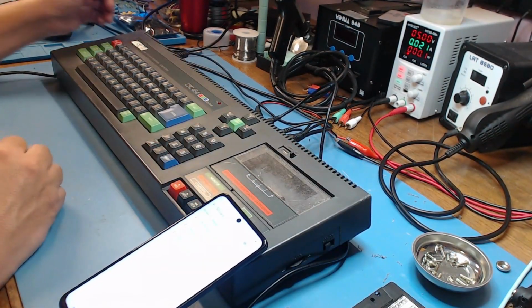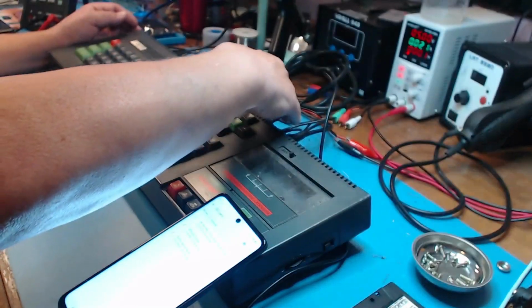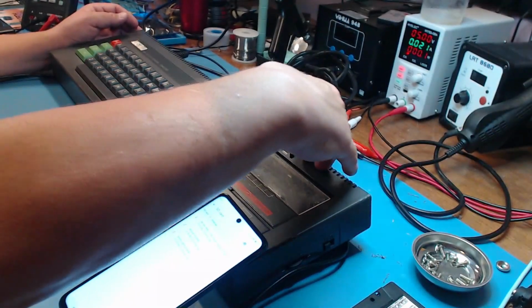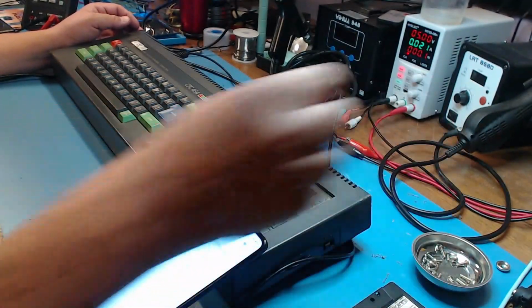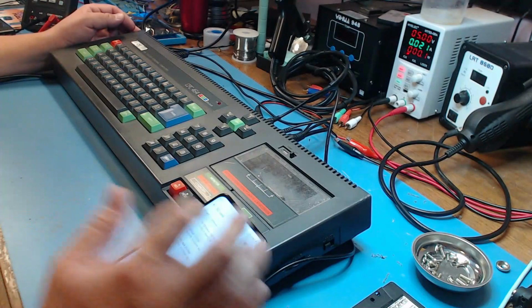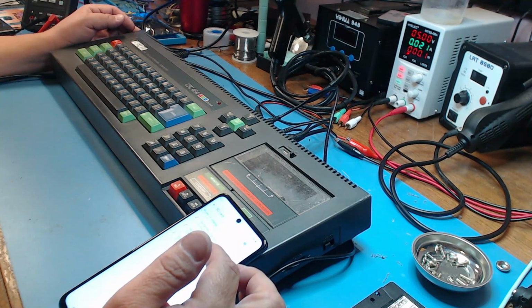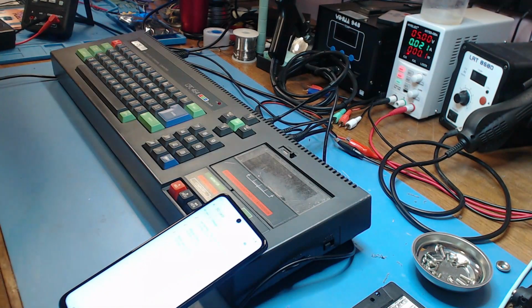Okay, so we've got the audio in jack connected internally, and we have a new cable. We have my cell phone with some WAV file versions of some software, and we're going to try this. So boot the machine back up.